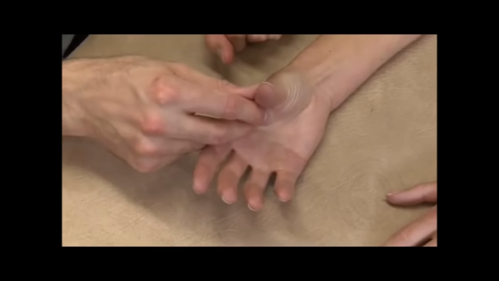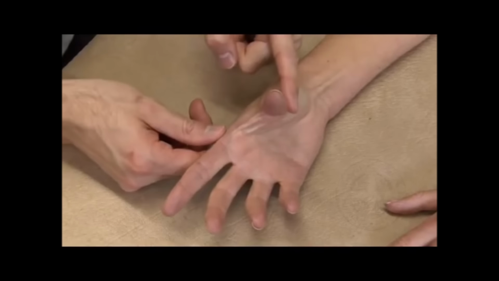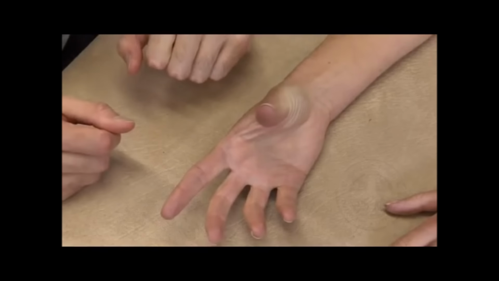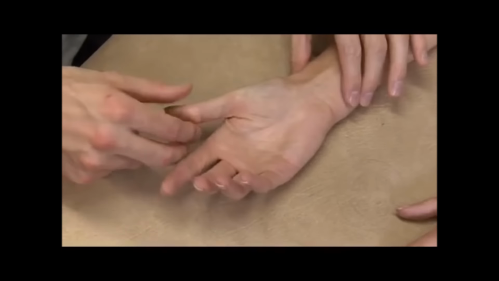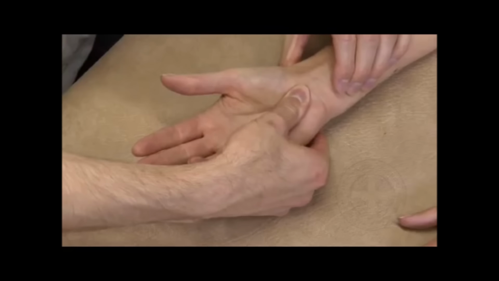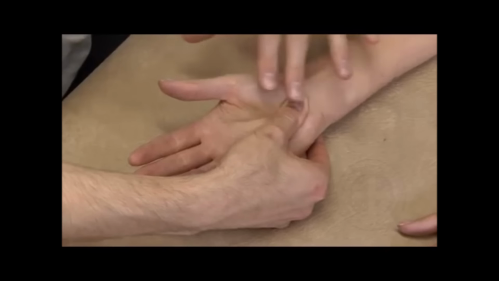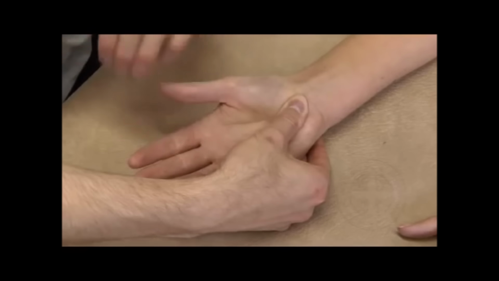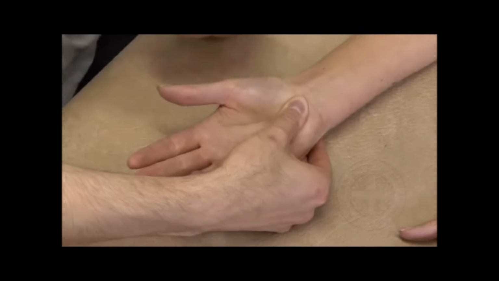Get the patient to keep their thumb abducted in this position and check the power of abductor pollicis brevis. You should then perform a direct compression test over the carpal tunnel. Any pain and pathology in the carpal tunnel will reproduce symptoms on the radial border of the hand by direct compression over the carpal tunnel area.